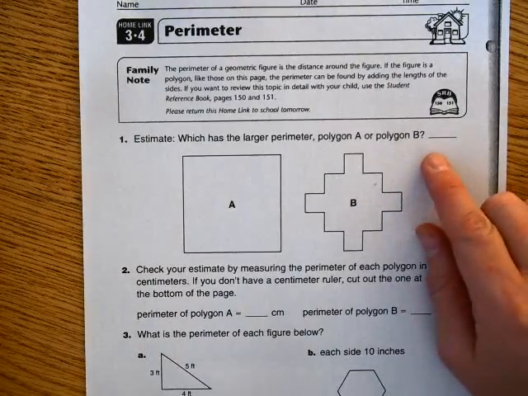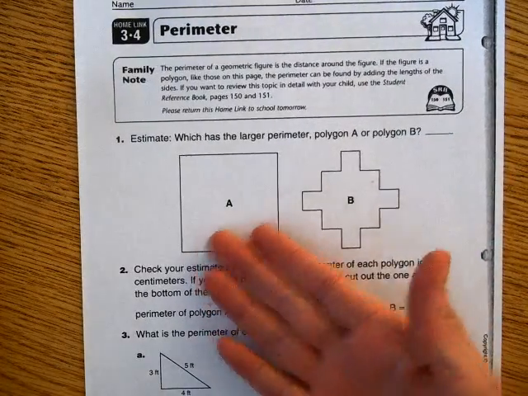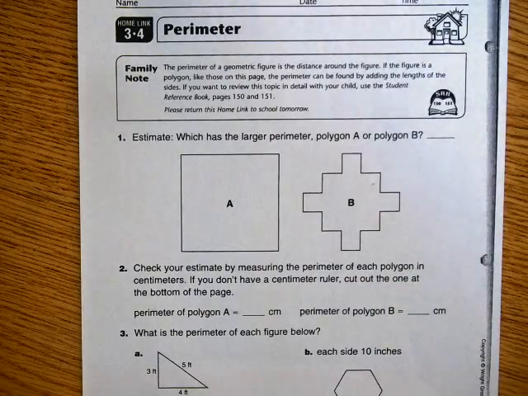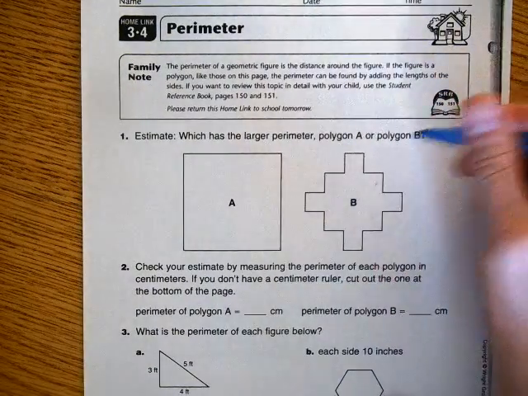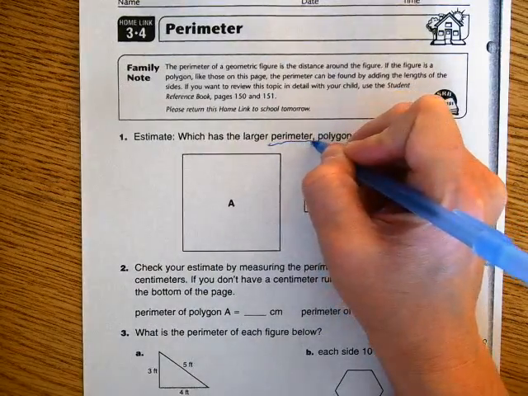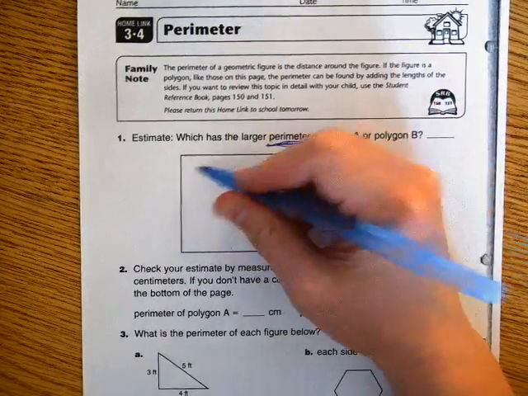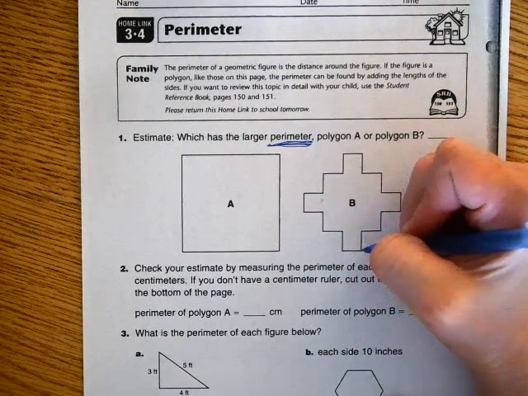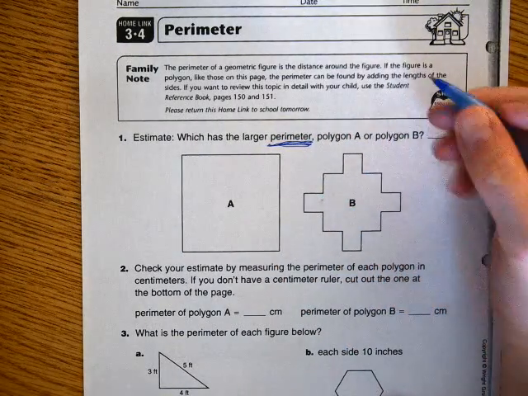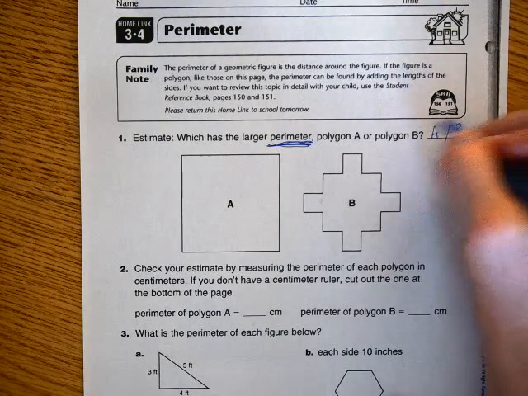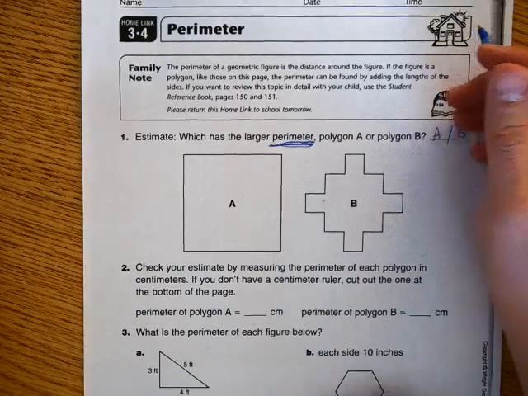Number 1, estimate. Which has the larger perimeter, Polygon A or Polygon B? So you think about it, and then you choose. Your answer here is your estimate. Remember, the perimeter is the distance around, so which do you think is longer, this length here, or this length here? Probably a lot of you said A, and a lot of you might have also said B, so you choose A or B, and you write the answer there.